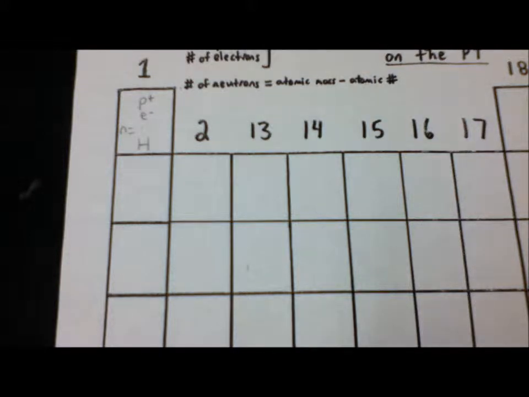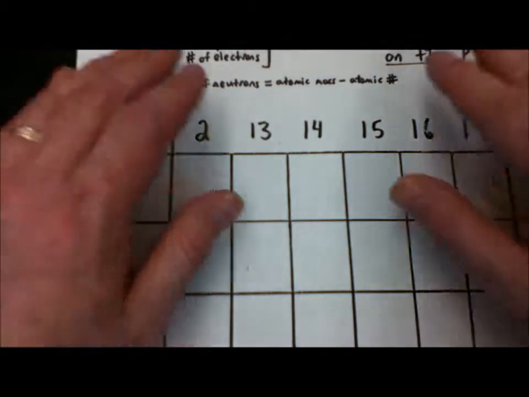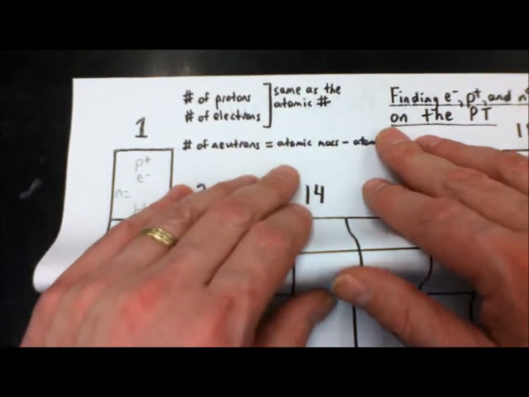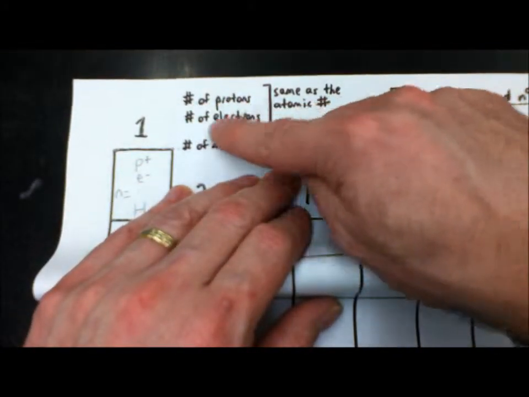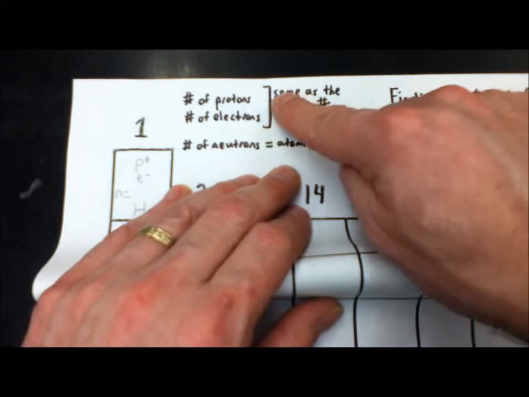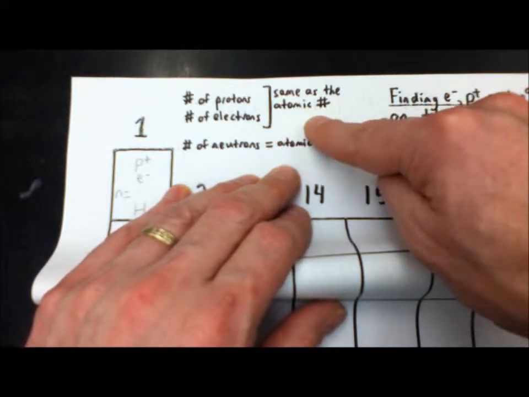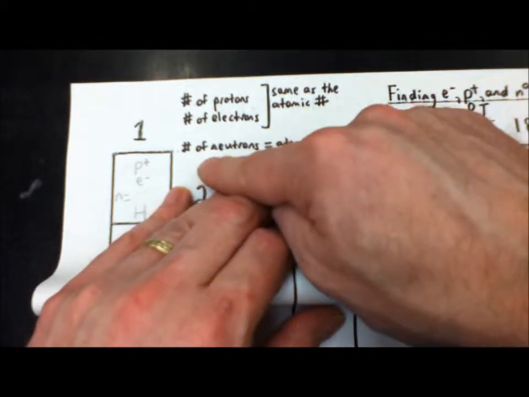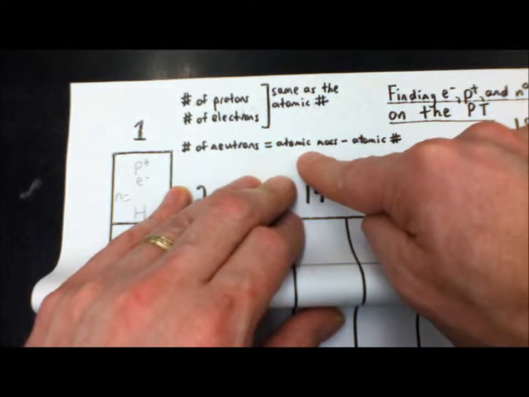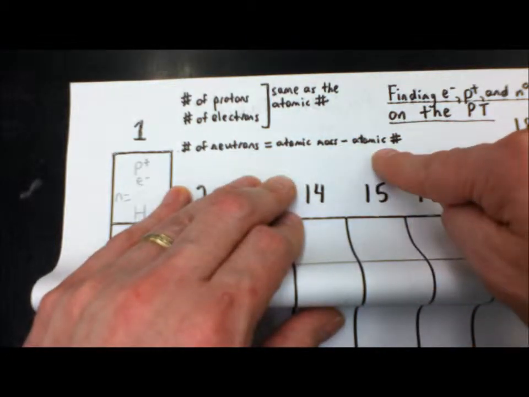Alright, this is the video where we're completing the sheet, finding electrons, protons, and neutrons on the periodic table. So what you actually have to do is find the number of protons and the number of electrons, which I'm telling you here is the same as the atomic number from the periodic table. And to find the number of neutrons, you have to take the atomic mass, subtract the atomic number, and perhaps do a little bit of rounding.